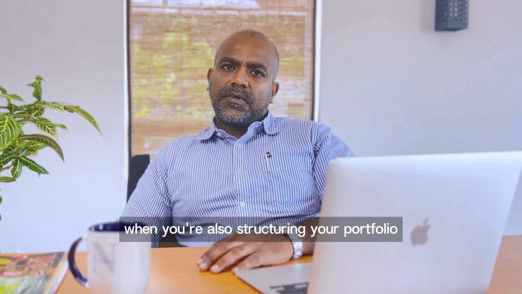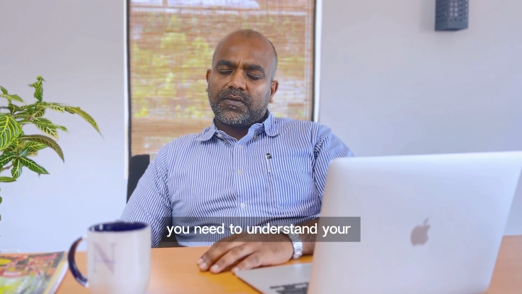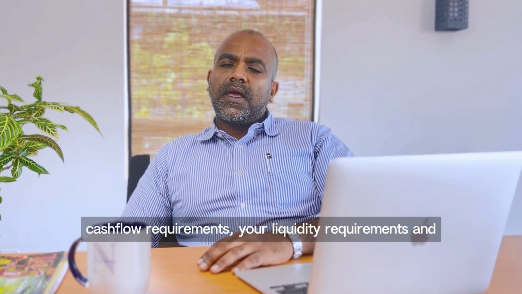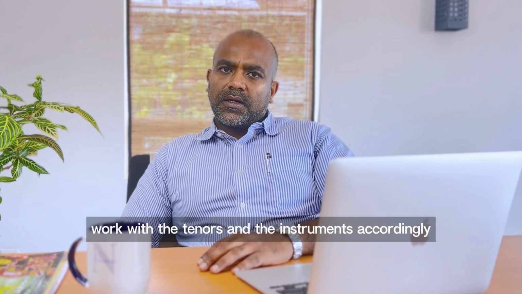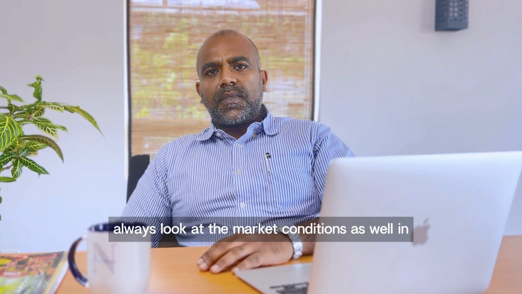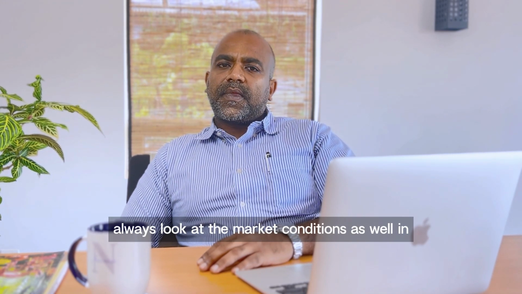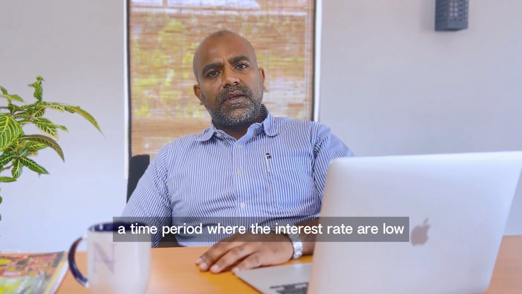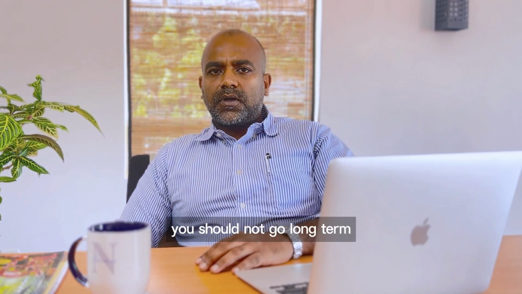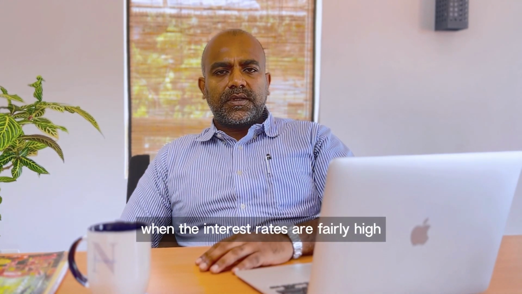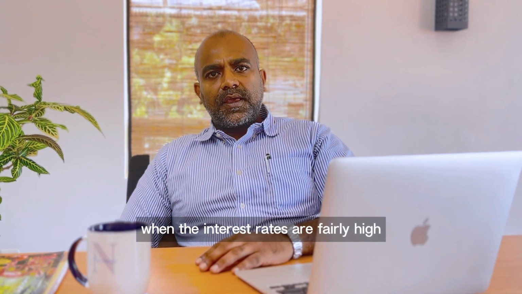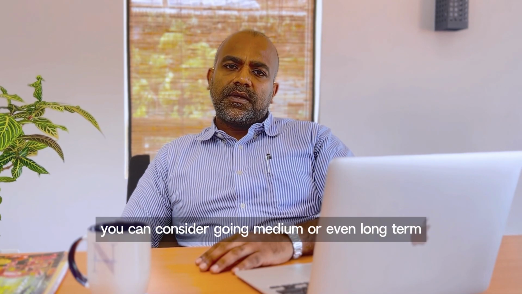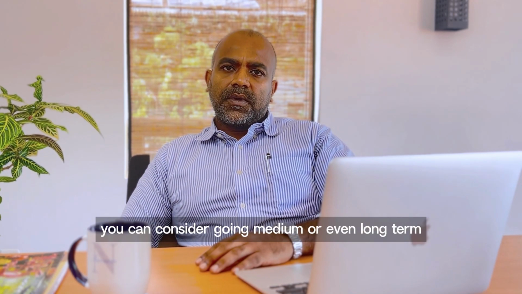When you're also structuring your portfolio, you need to understand your cash flow requirements, your liquidity requirements, and work with the tenors and the instruments accordingly. Having said that, you have to always look at the market conditions as well. In a time period where the interest rates are low, you should not go long term. When the interest rates are fairly high, north of 15%, you can consider going medium or even long term.